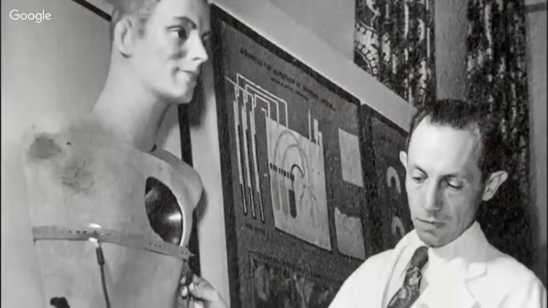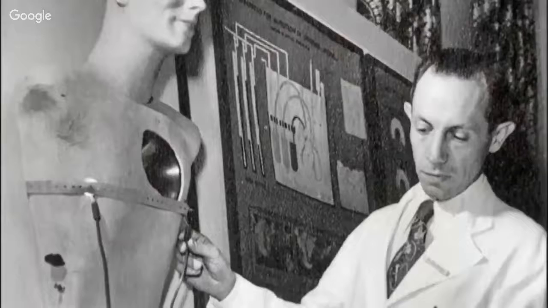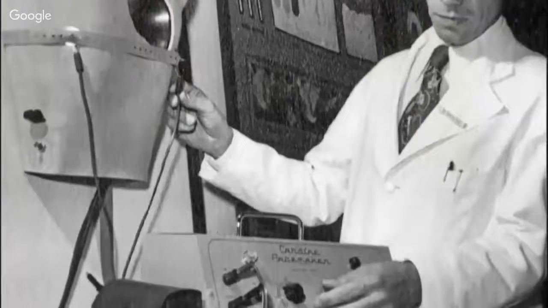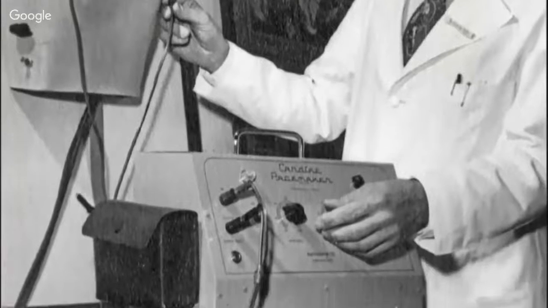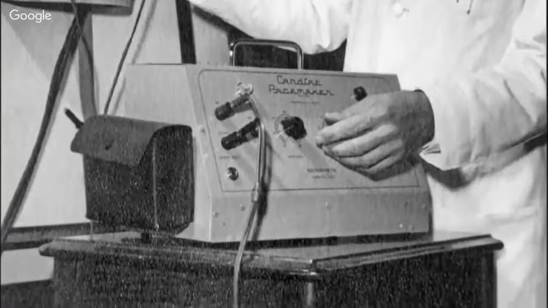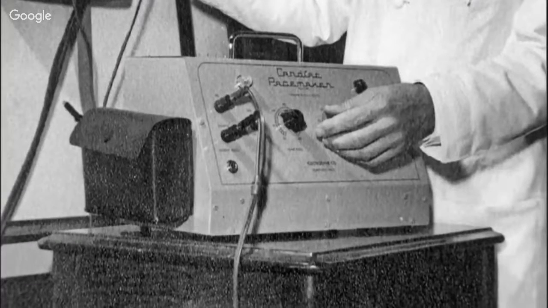After the war, cardiologists continued breaking new ground. To speed up fatally slow heartbeats, they used crude generators that sent a series of electrical impulses to the heart. They called the new machines pacemakers.